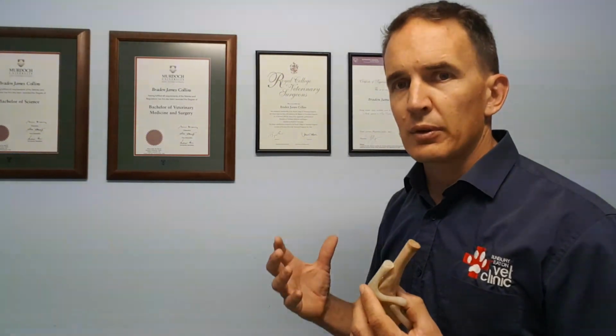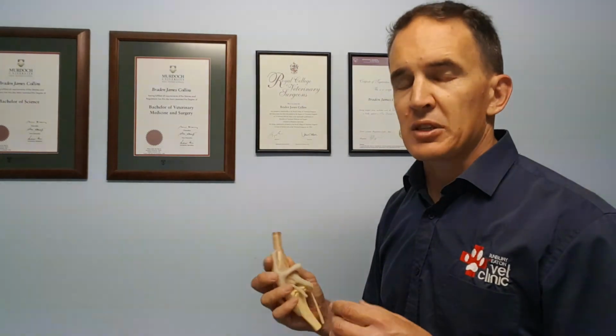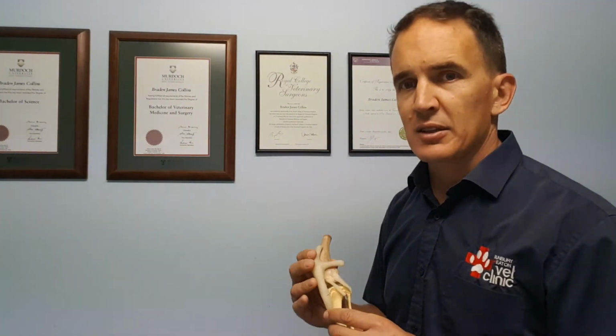But even with quick management, there is still that chance that the other leg is going to be affected as well. So yeah, that's the basics of cruciate ligament injuries.